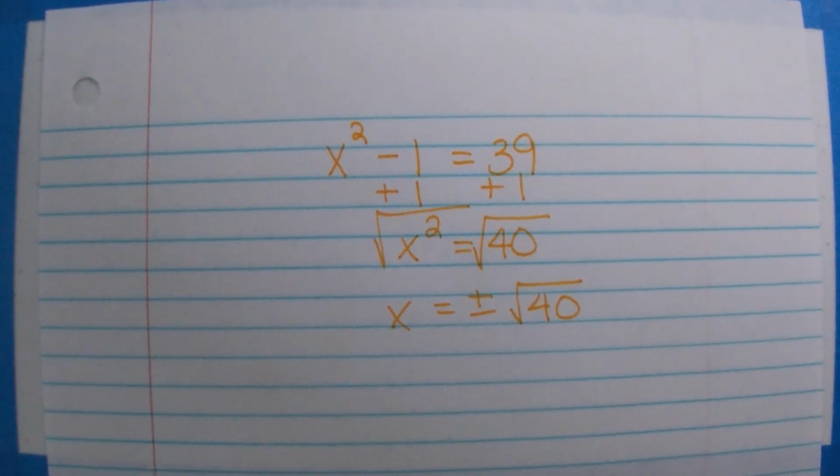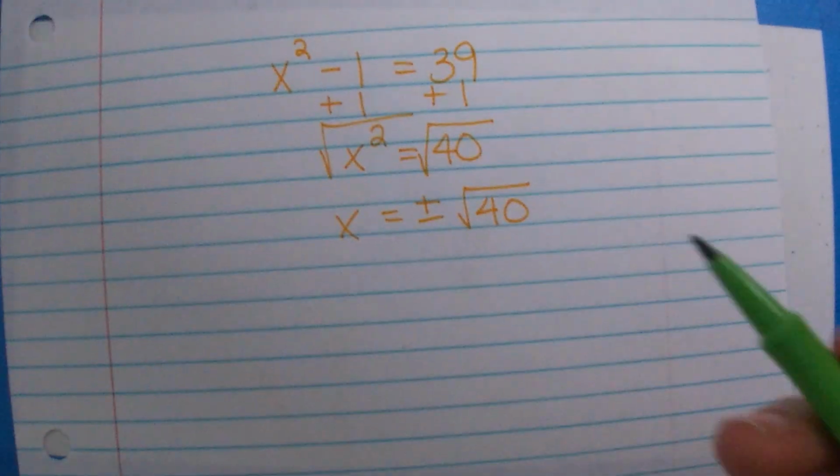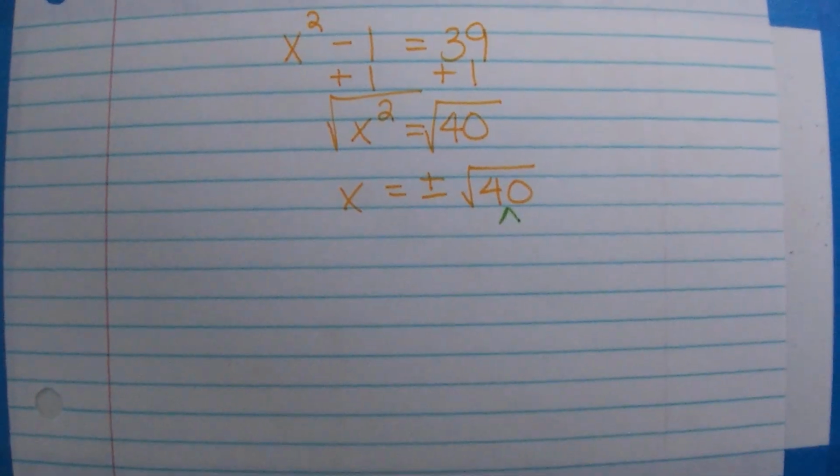Okay, so now we're here. But we can't circle this and say that this is our final answer. Your math is fine, you're not wrong, but you are not done yet. Because the same thing we have been talking about every day is that our answer always needs to be in simplest form, which means we need to take this square root of 40 and start simplifying it.